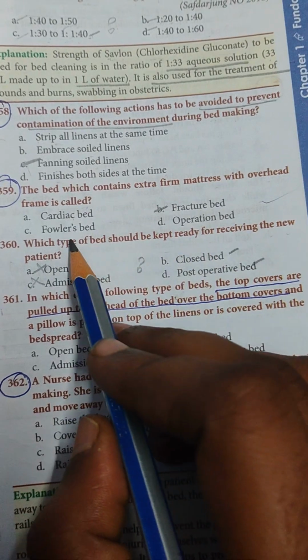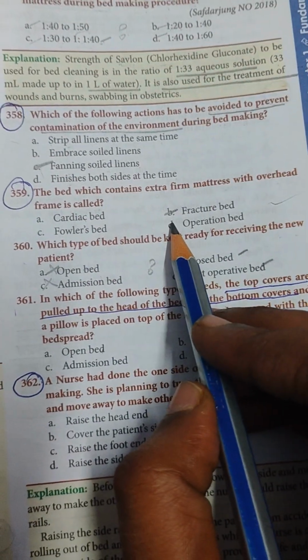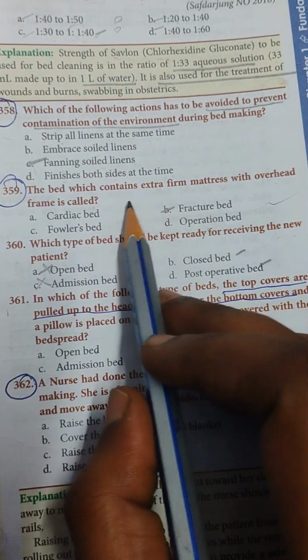Then next question, the bed which contains an extra firm mattress with overhead frame is called cardiac bed, fracture bed, Fowler's bed, or operation bed. The answer is fracture bed. So fracture bed contains an extra firm mattress with overhead frame.